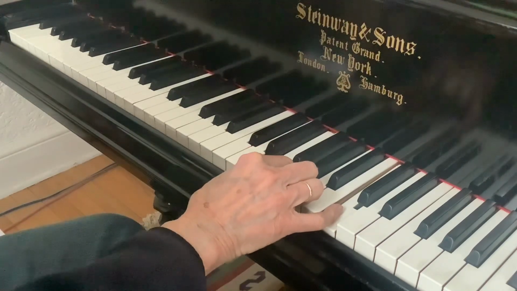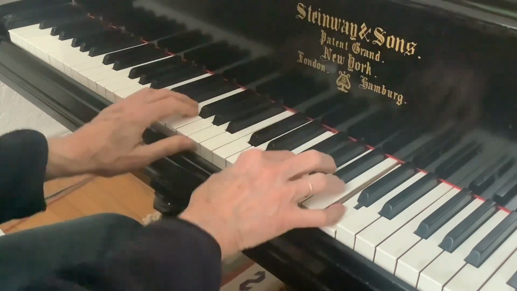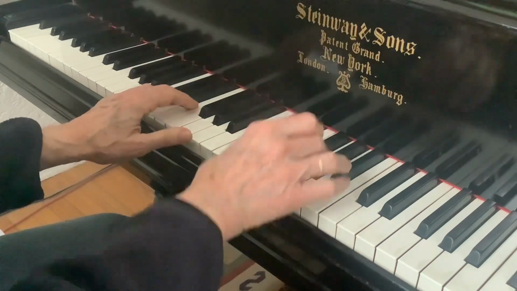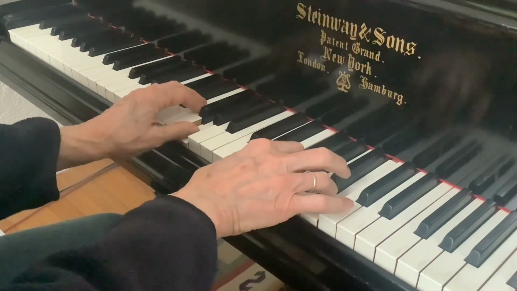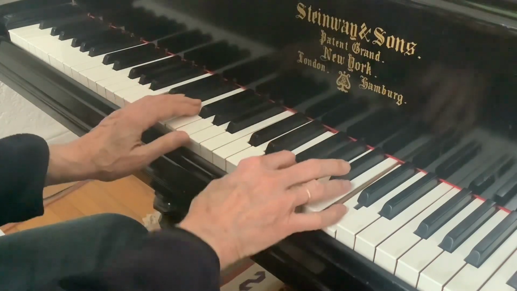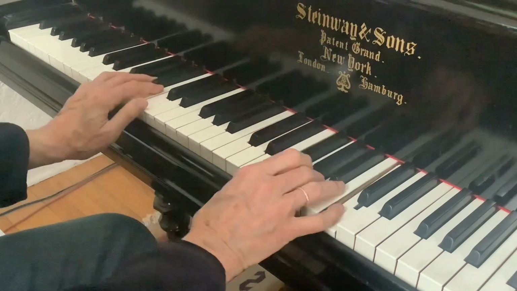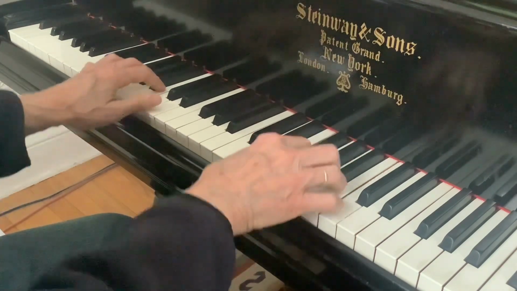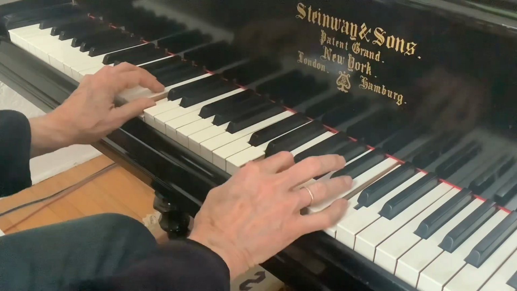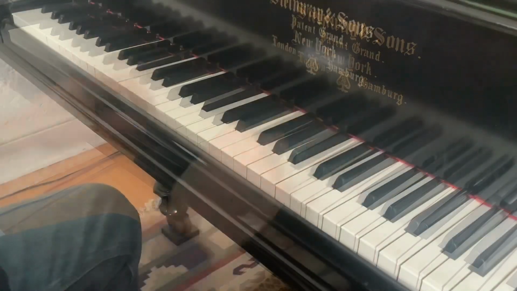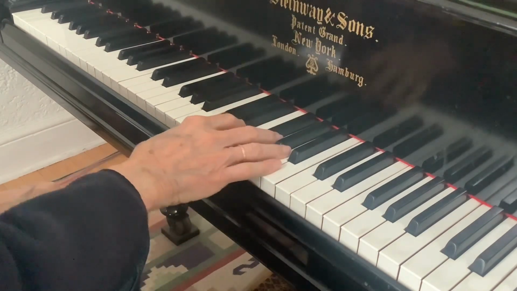So this is how it sounds. Ready? 1, 2, 3. Bounce, bounce. To pick everything up and come down. Now I'll change the bass. 2, 3. 2, 3. 2, 3. 2, 3.